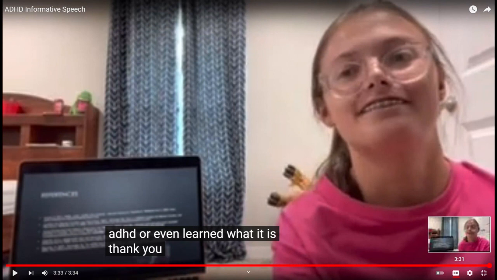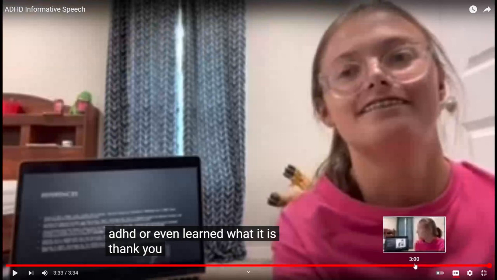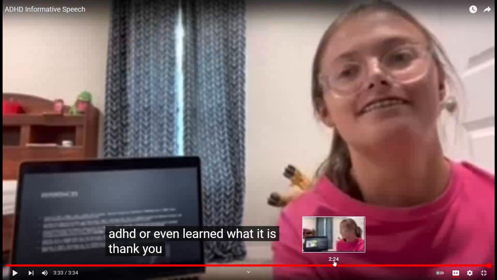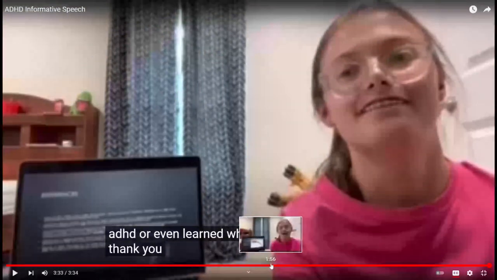Bottom right-hand corner, watch her eyes, watch her body movement, back and forth, being extemporaneous, looking at the screen. That's why it's there. And then just continuing to move to the beginning of the speech.